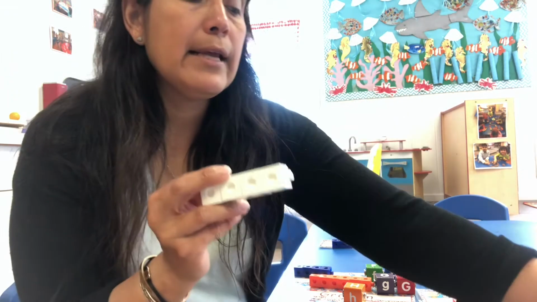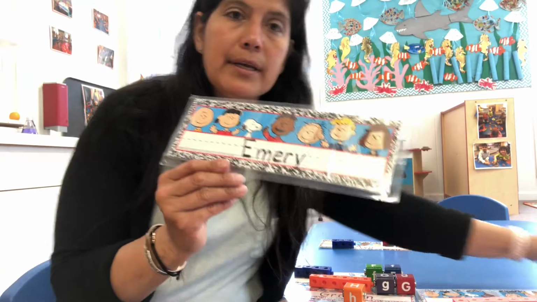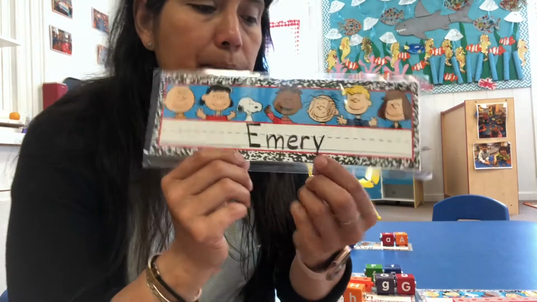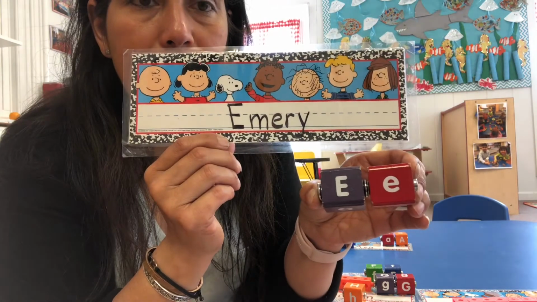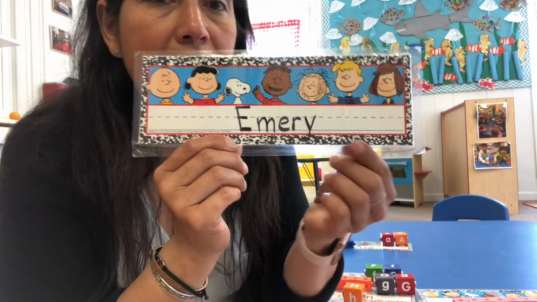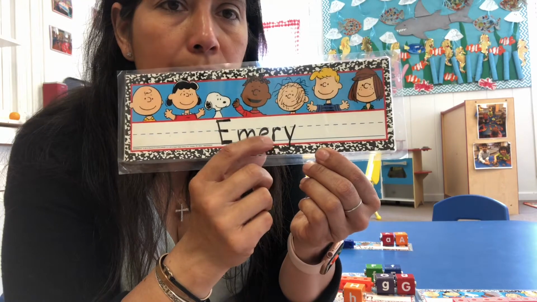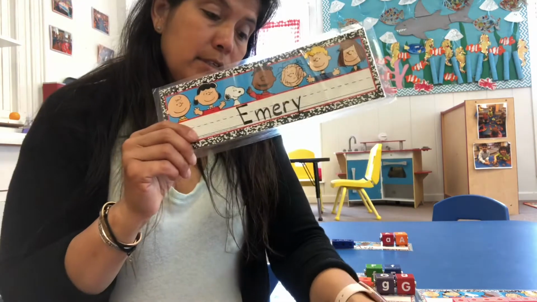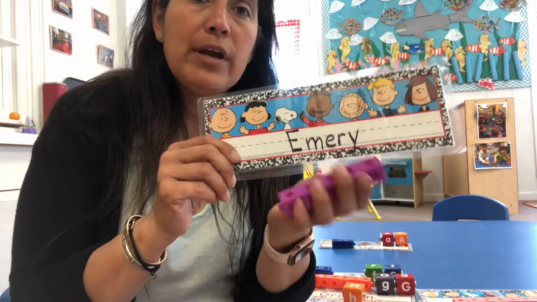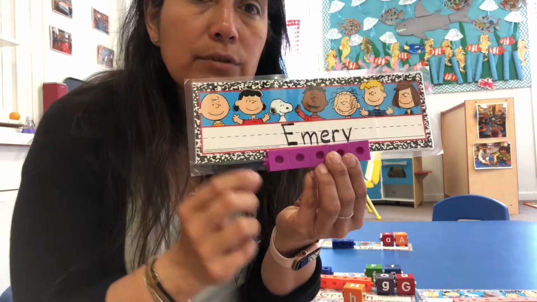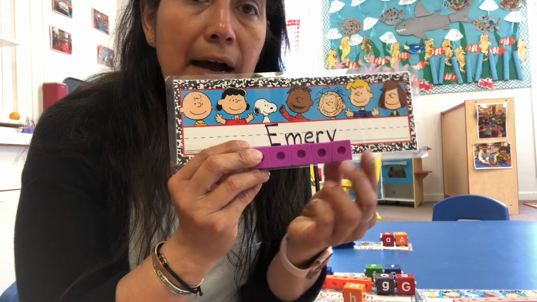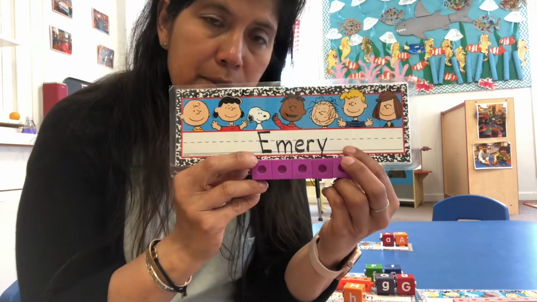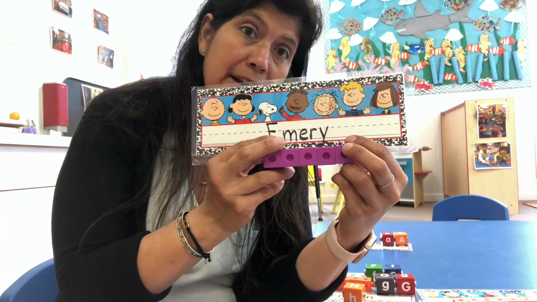All right, so our next name is going to be Emery. Now, Emery also begins with the letter E. E for Emery. And she has 1, 2, 3, 4, 5. So if she has 5, we have our cubes right here. Let's count. 1, 2, 3, 4, 5. So there's 5 cubes because she's got 5 letters in her name.